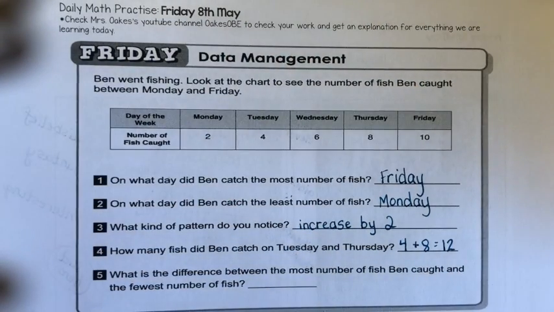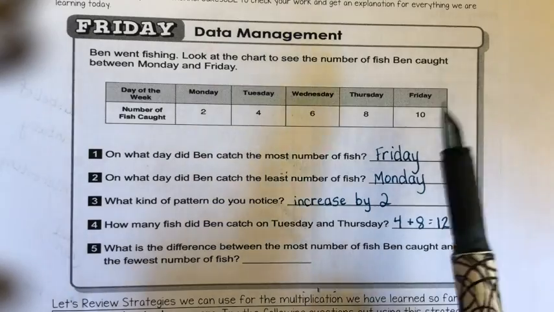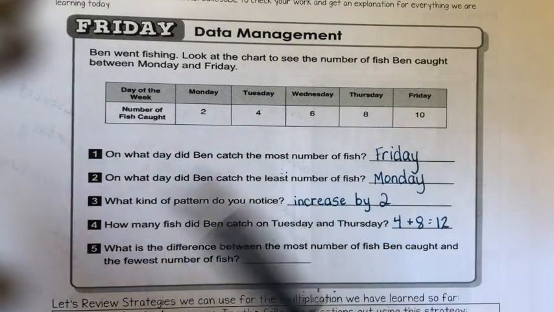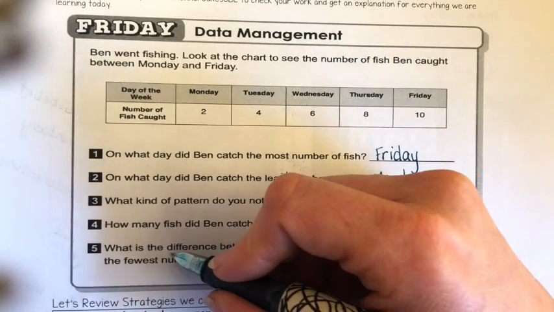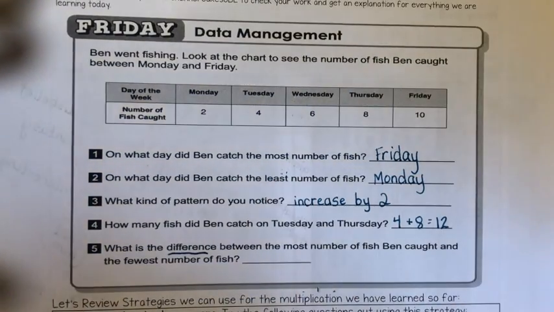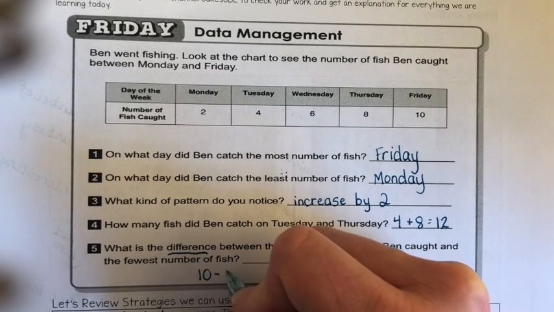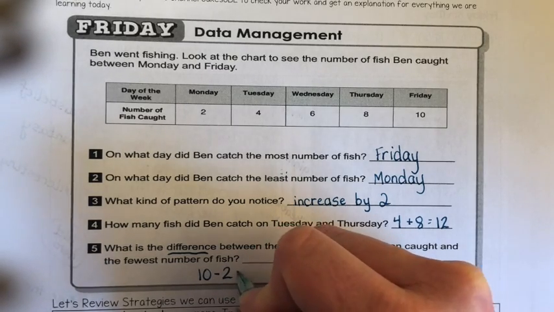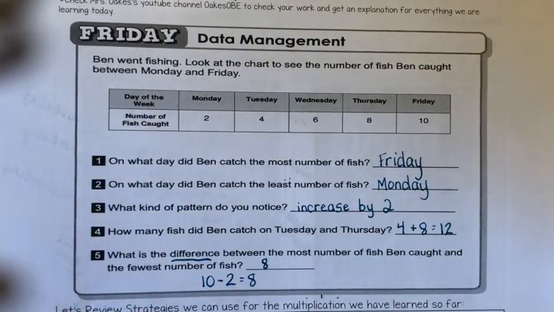All right, what is the difference between the most number of fish Ben caught and the fewest number of fish? We take the most number, which was 10, and the fewest, which was 2, and we subtract, because when it asks you to find the difference, it wants you to subtract. So 10 subtract 2 is 8. So the difference between the two is 8.